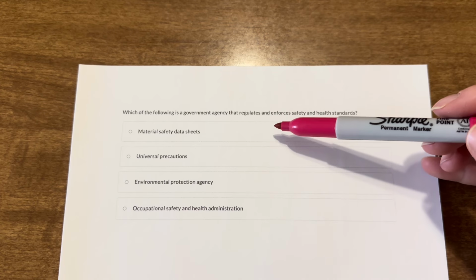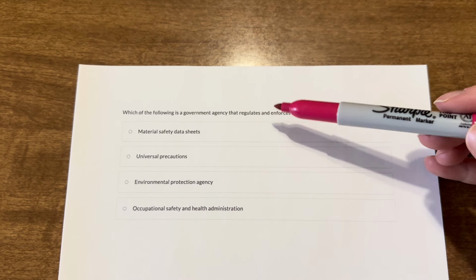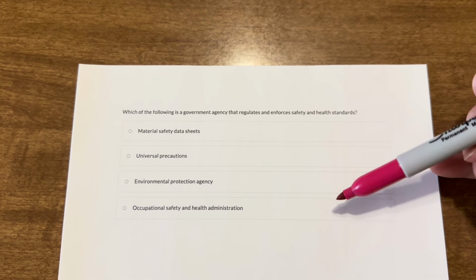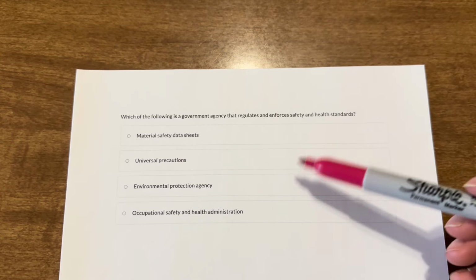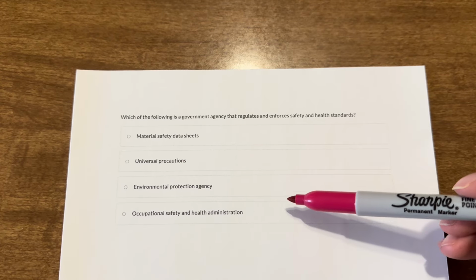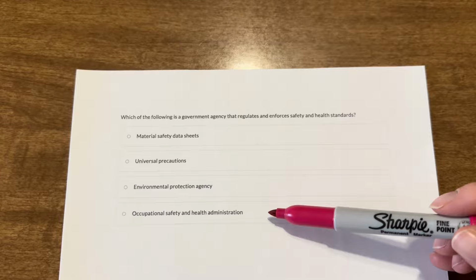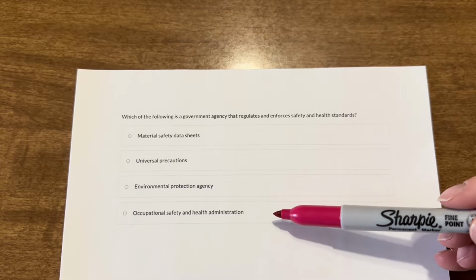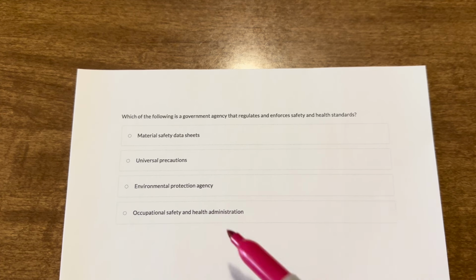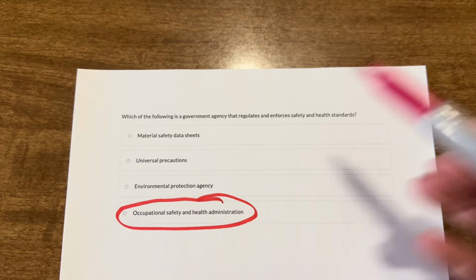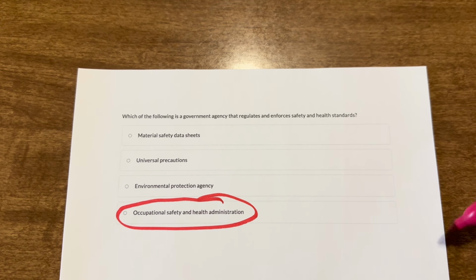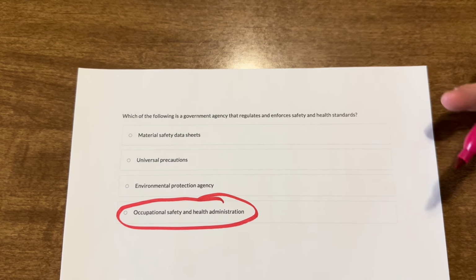We can immediately rule out Material Safety Data Sheets and Universal Precautions because these are not agencies. That leaves the Environmental Protection Agency and Occupational Safety and Health Administration. The answer is Occupational Safety and Health Administration, which you can remember because it has the word safety in it. And the question also has the word safety.